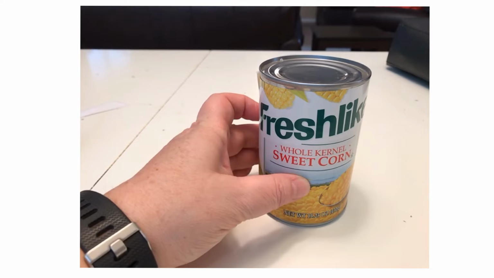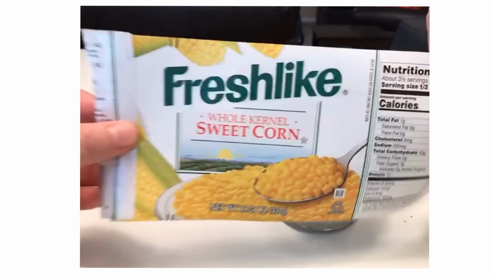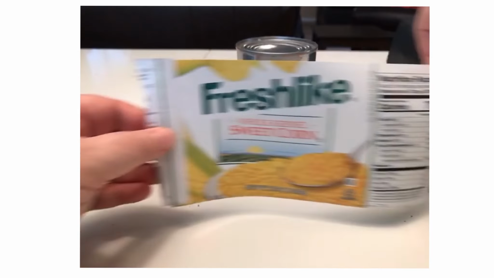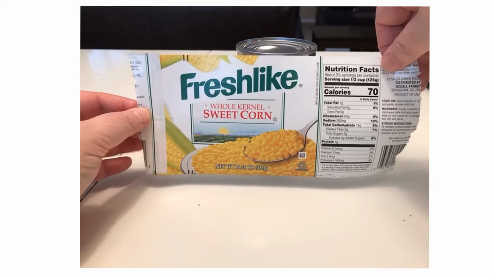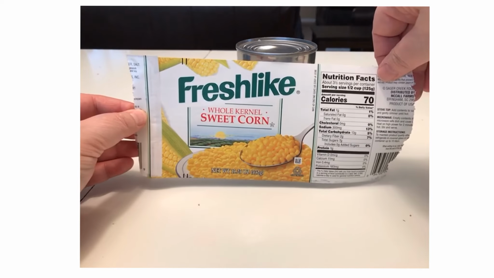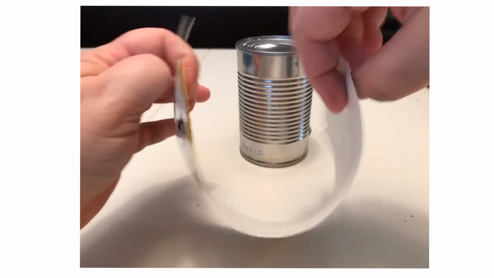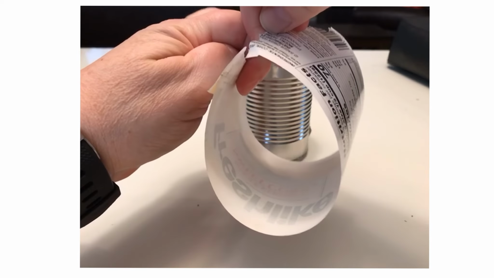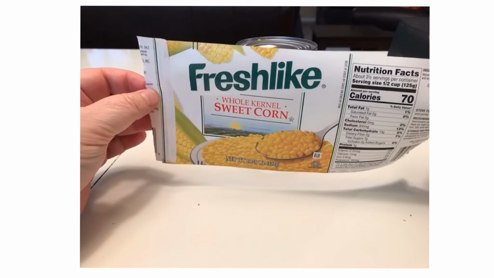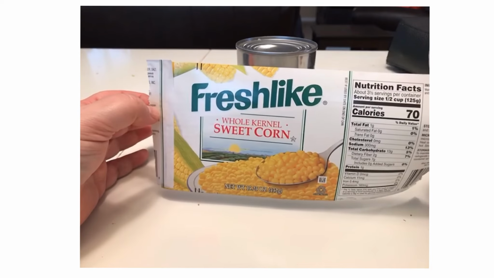So what I've done, I'm going to go ahead and remove this label. And if I remove the label and open it up here, we have the general shape of a rectangle. Now, I didn't do a great job cutting, but that gives us the shape of a rectangle. So that rectangle, keep in mind, when I had it around the can, it's really the circumference of the can, right? So circumference times the height of the can. That gives us what's called the lateral area. It's the wrapper of the can, right? The label of the can.